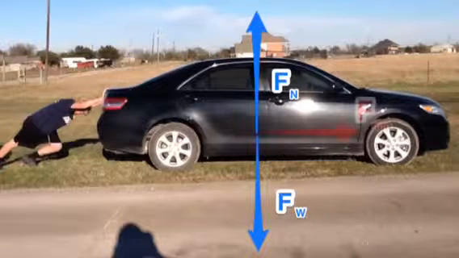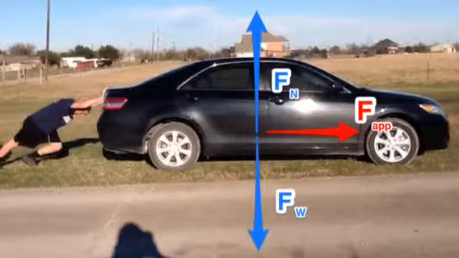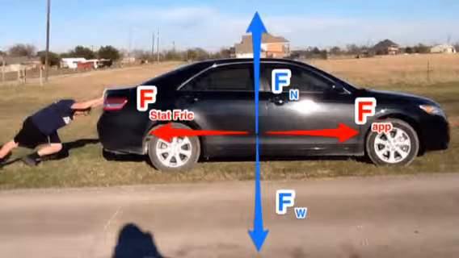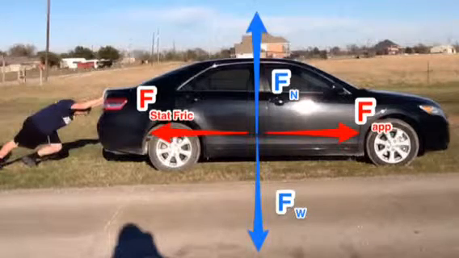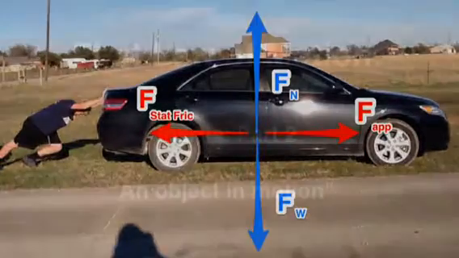Next, we have the applied force, which is the force of the boy pushing on the car. The final force acting upon this object is the force that prevents the boy from pushing the car, which in this case is static friction. So the car does not move because all the forces acting upon the car are balanced.